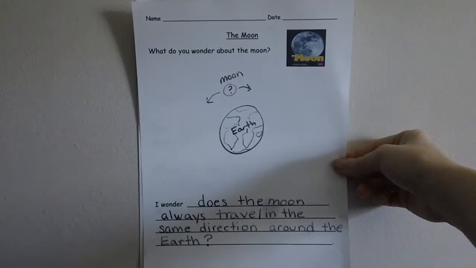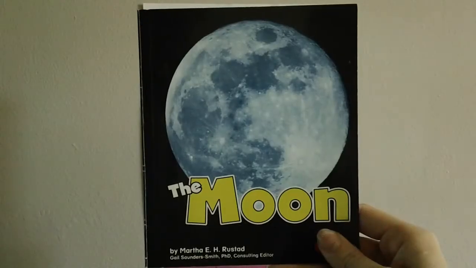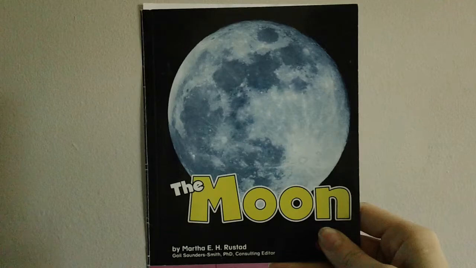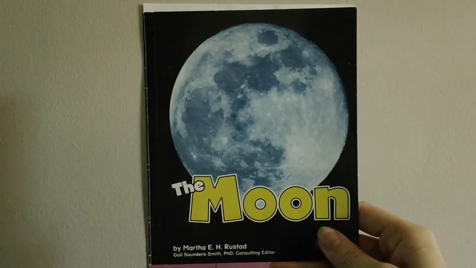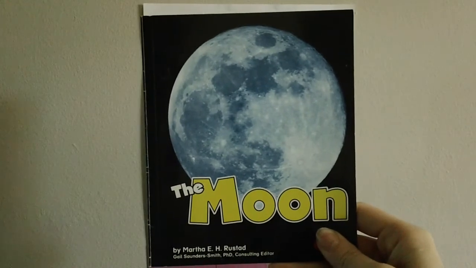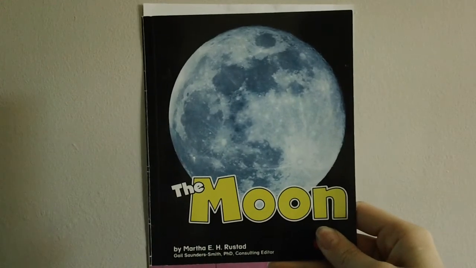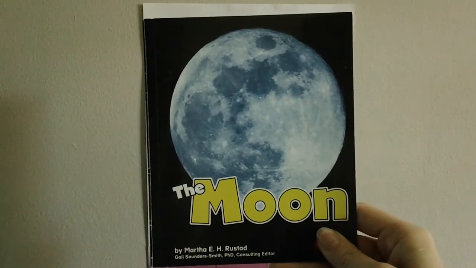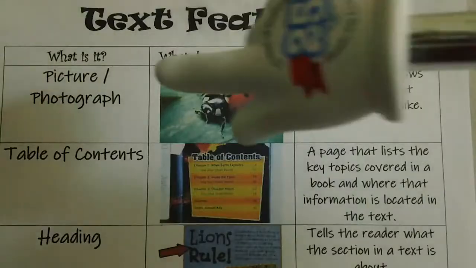Today, we're going to be using some text features to figure out the answers to what we're wondering. The Moon is a nonfiction text. I'd like you to recall that nonfiction books often have text features that give the reader extra information. Today, we will see if any of these text features help us to answer some of the things that we're still wondering. But first, let's review our text features.